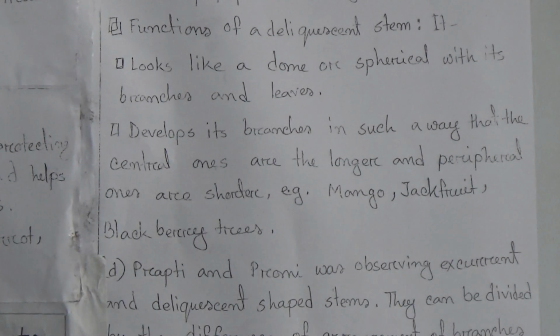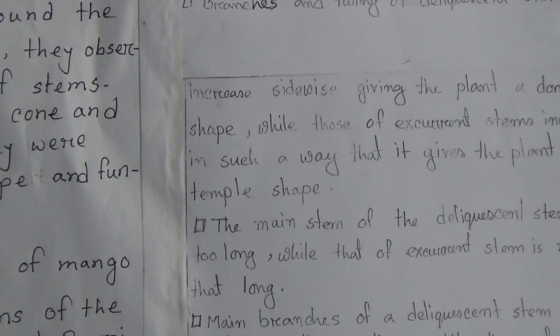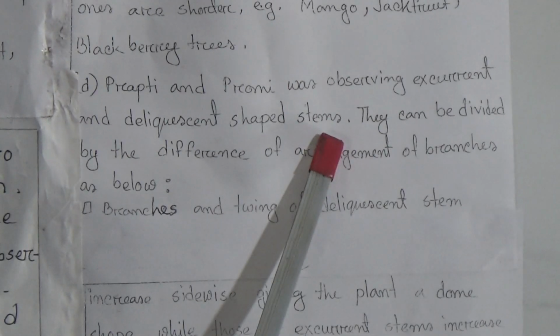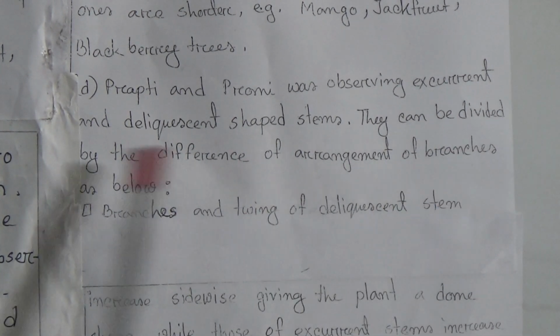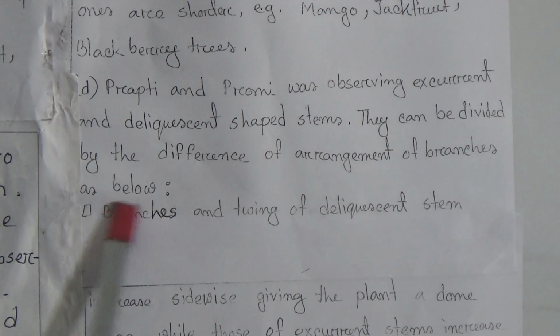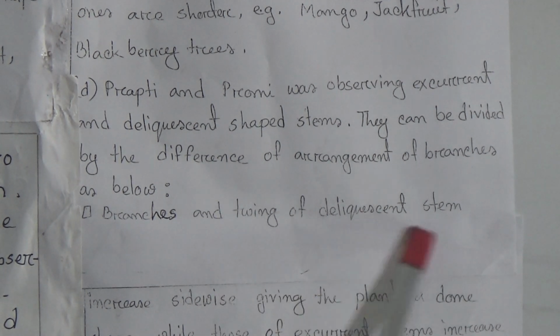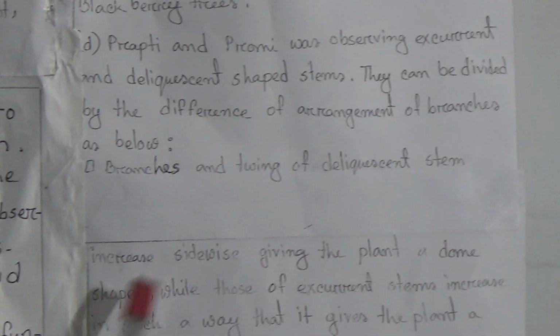Okay. Now come to question number D. How will you make difference of arrangement of the branch and branchlet that Prapti and Promi have observed? Explain. Answer D: Prapti and Promi were observing excurrent and deliquescent shaped stems. They can be divided by the difference of arrangement of the branches as below.